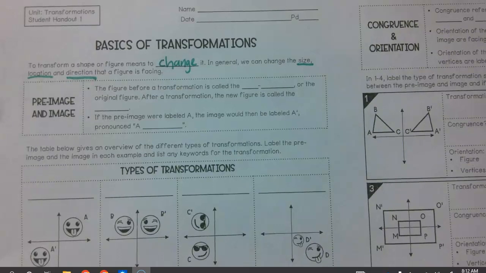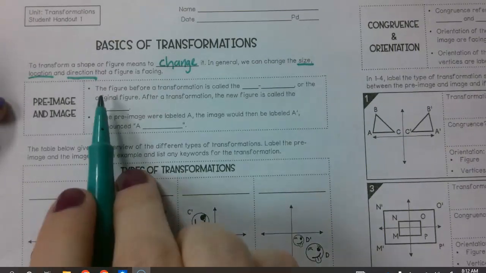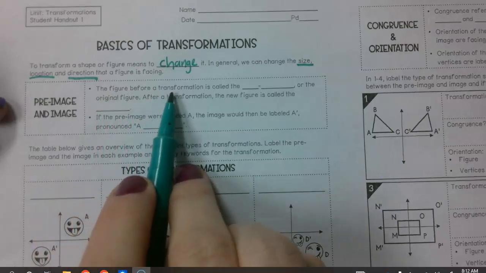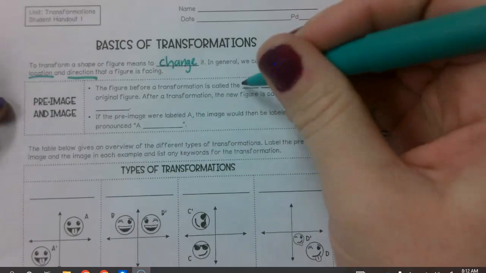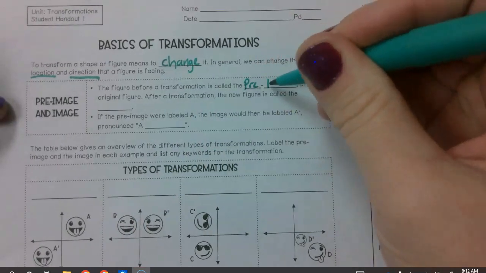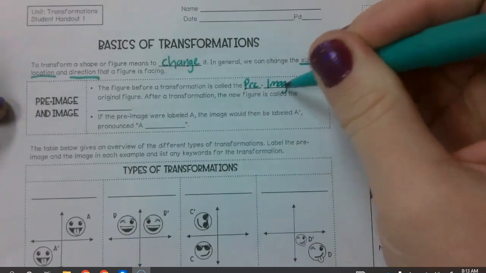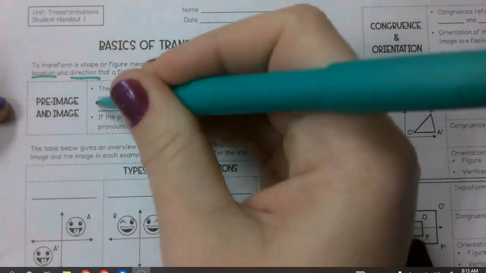Okay, now as we're doing this, there's some basic vocabulary that we have. Okay, the figure before the transformation happens is called the pre-image. Okay, pre meaning before, or the original figure.